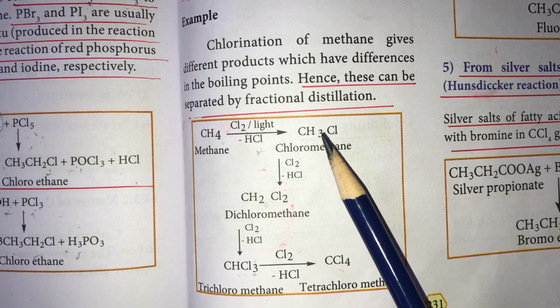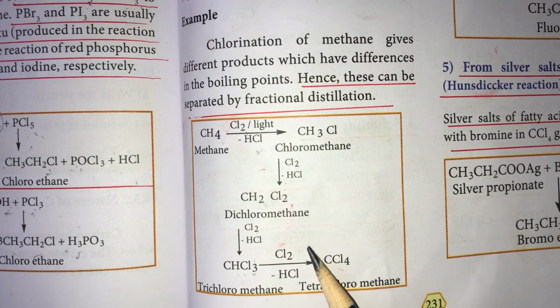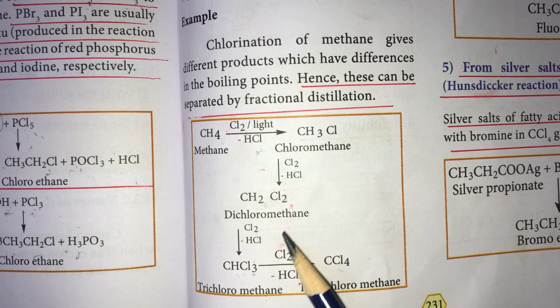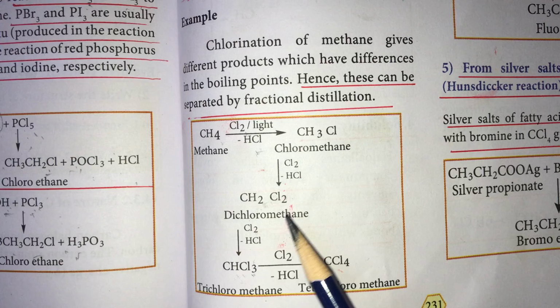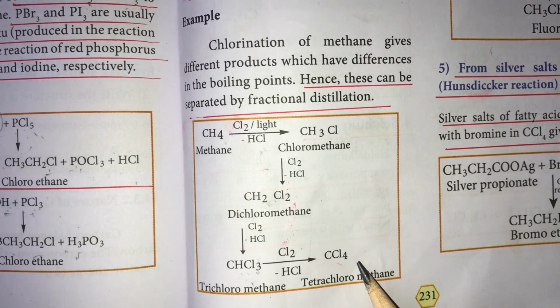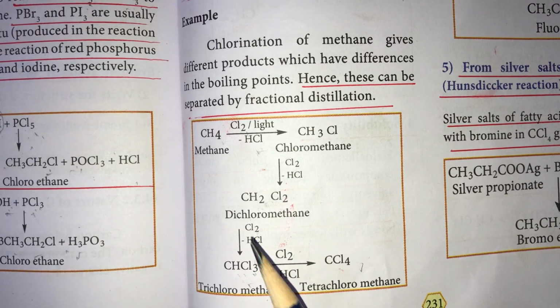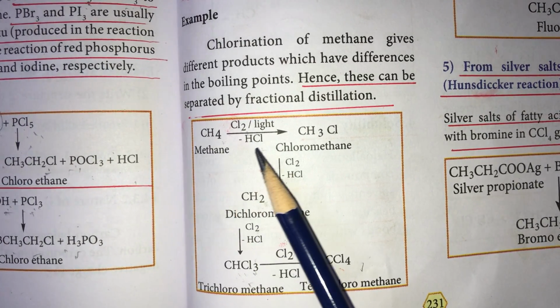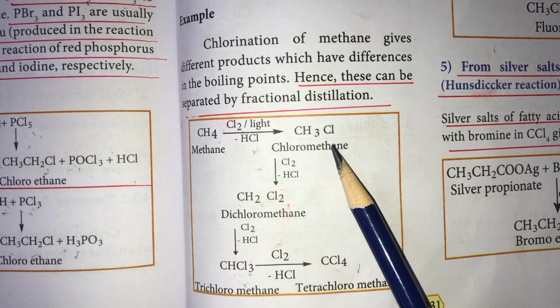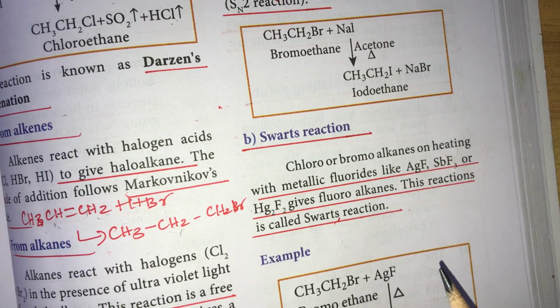So it is a continuous free radical substitution chain reaction forming a mixture of haloalkanes: chloromethane, dichloromethane, chloroform and carbon tetrachloride. So this is the reaction of alkanes with chlorine in the presence of sunlight, forming various substituted haloalkanes.